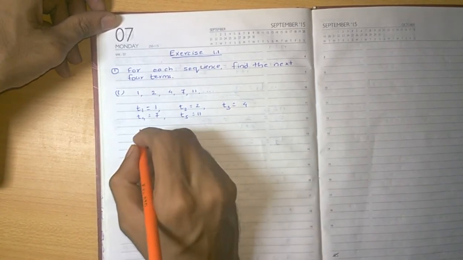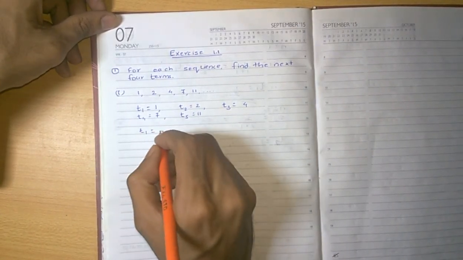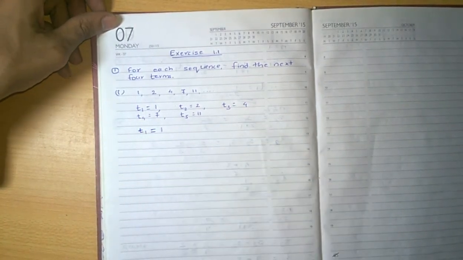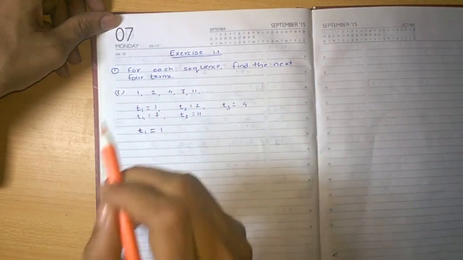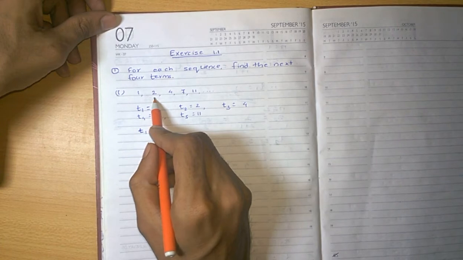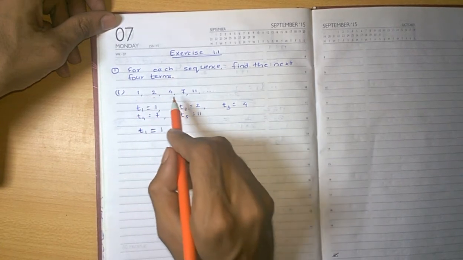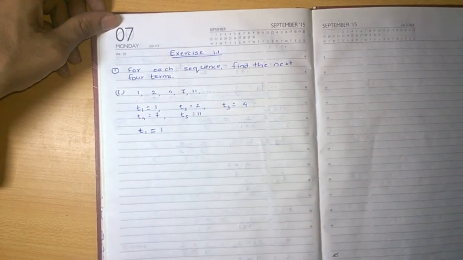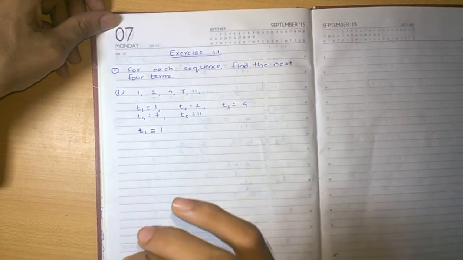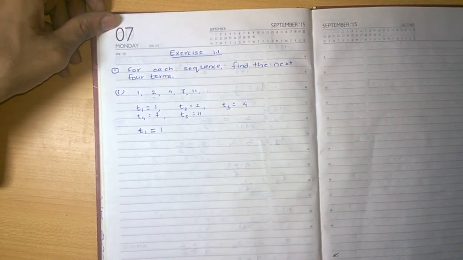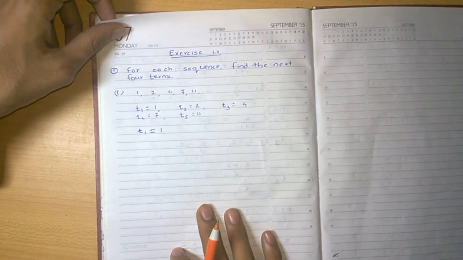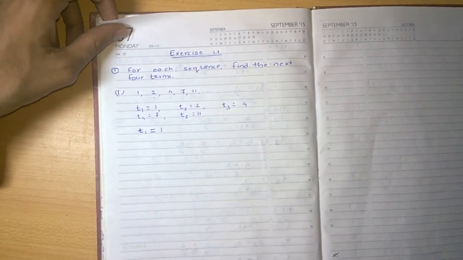Let's see. T1 is equal to 1. We need to find some relation in this sequence. I mean to say, the relation between the second term and the first, the third term and the second, the fourth term and the third, the fifth term and the fourth. The relation will be the same for all the terms. Like we have learned, in a sequence the terms are arranged according to some definite rule. We need to find out that rule.